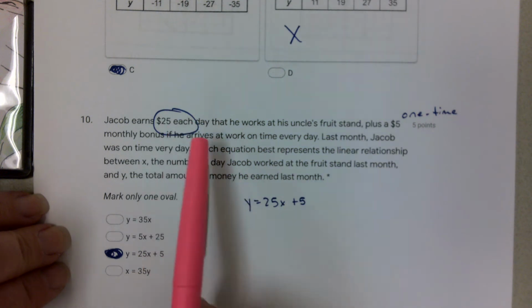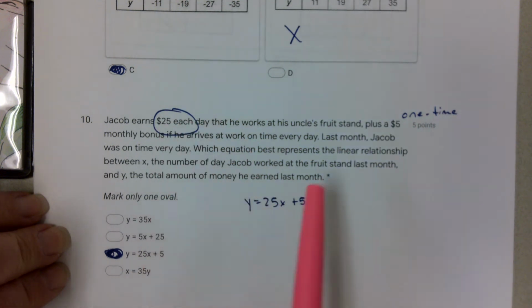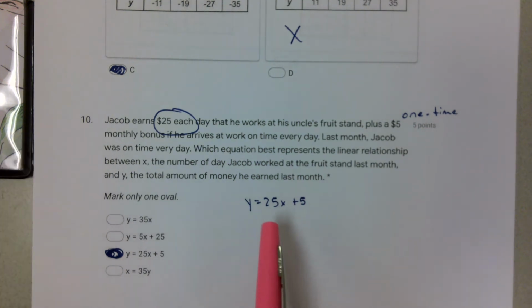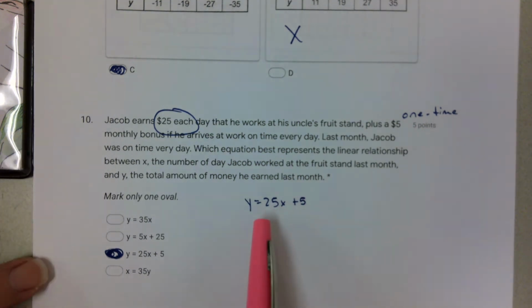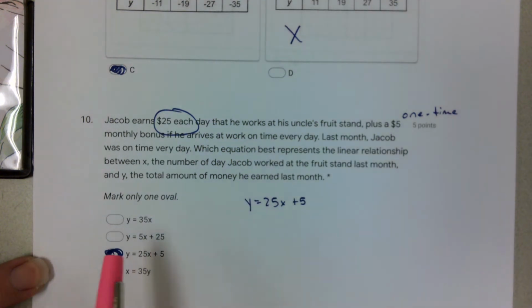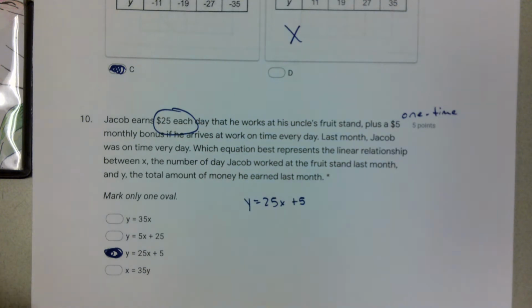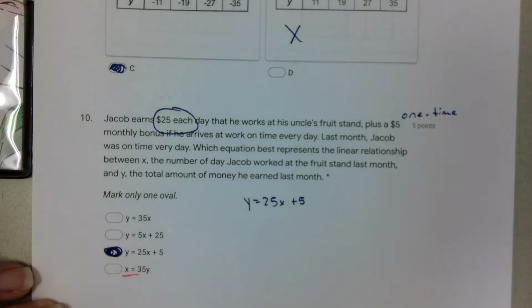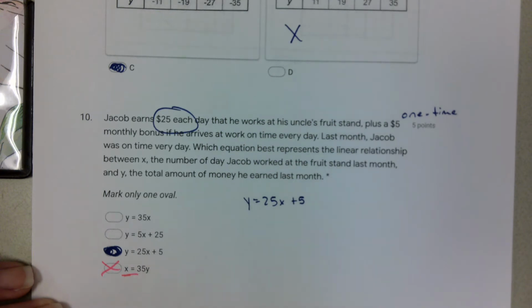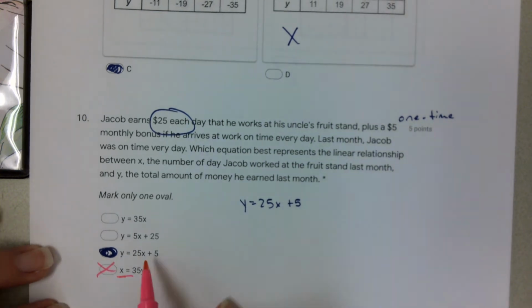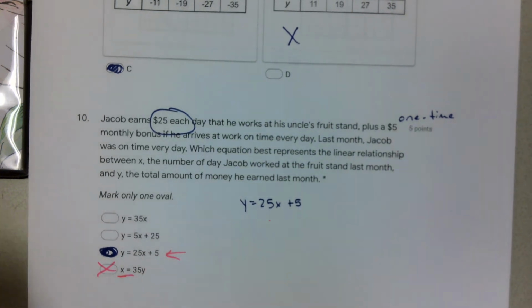So he's getting $25 per day, so that's my slope. And he gets a one-time monthly bonus of $5. So I just input that into my y equals mx plus b, or my slope intercept form, and then I try to find the correct one. Remember, my equation is going to start with a y, so that immediately should tell you that one doesn't work. And then this one right here matches the equation I built.